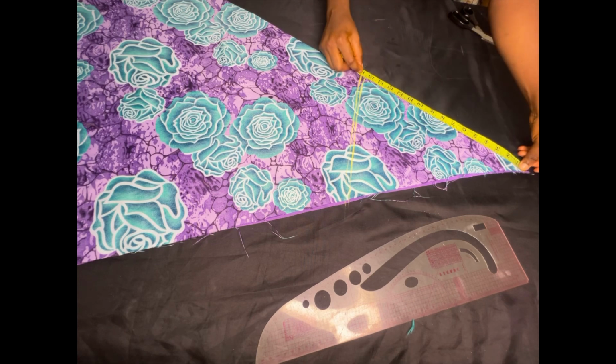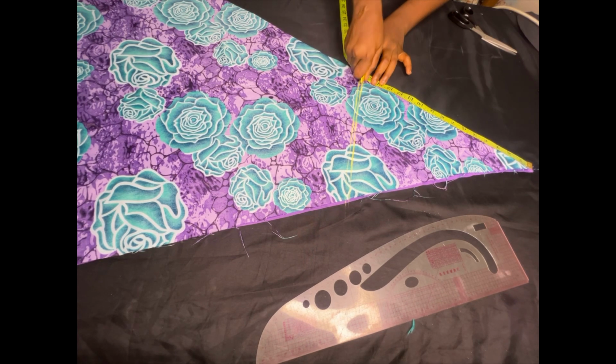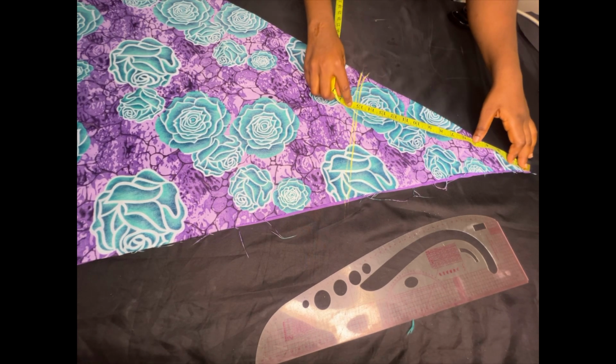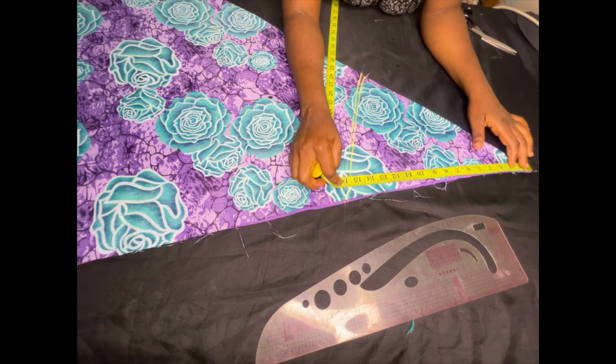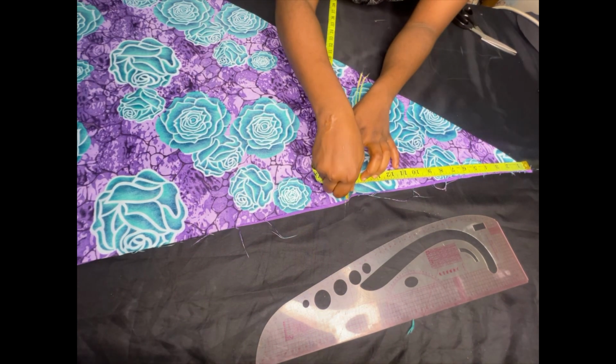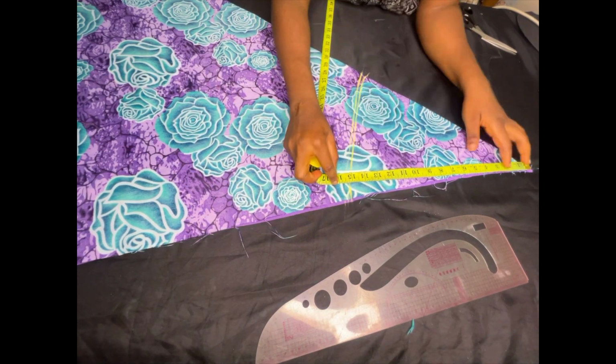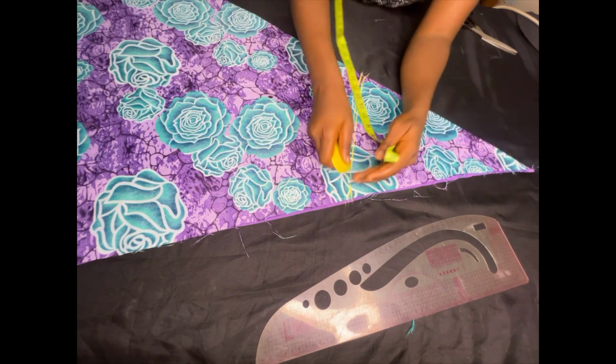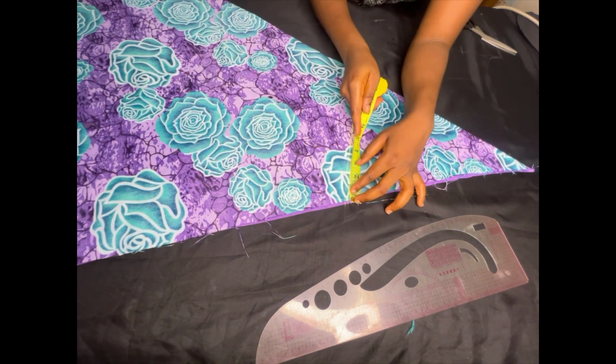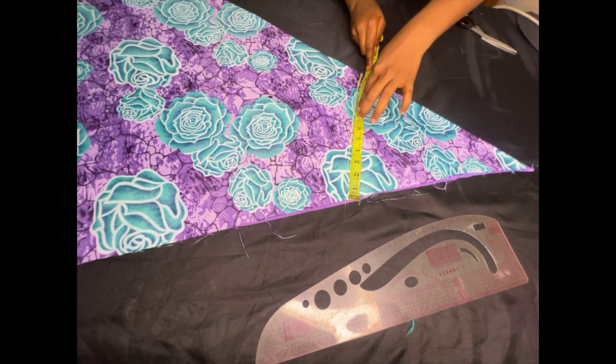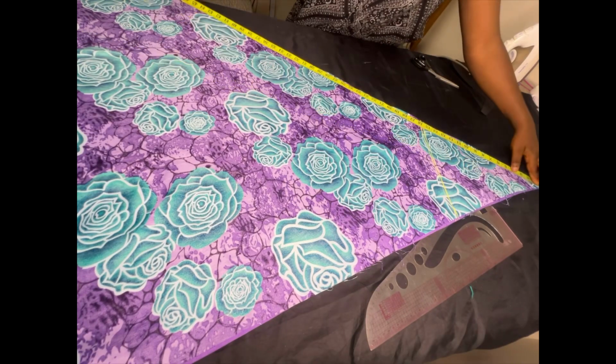After doing that, I'm just going to measure from the top of the fabric to get exactly what I have. And then just to be sure that it kind of matches, because that's the line I'm going to be using to get my actual length of my flare. So this is me going ahead to measure again to be sure that it matches.